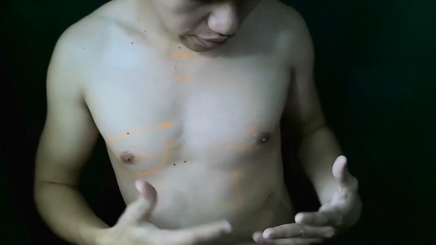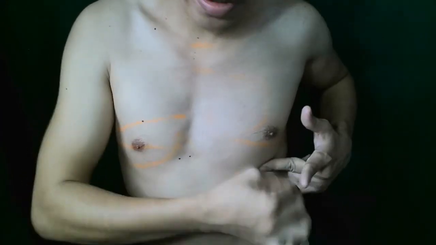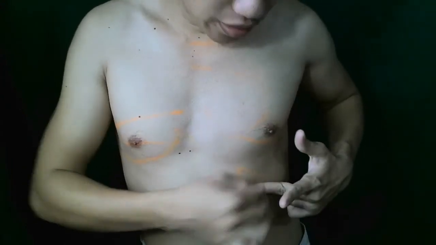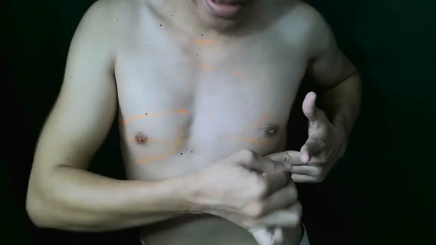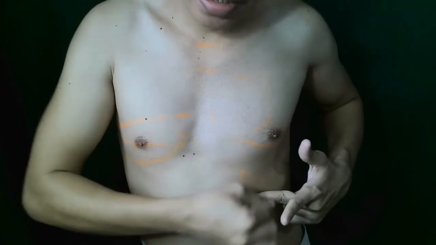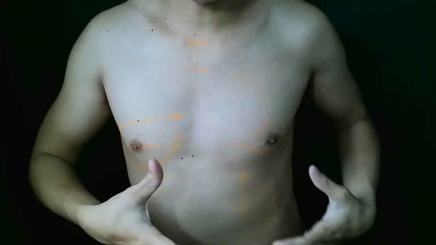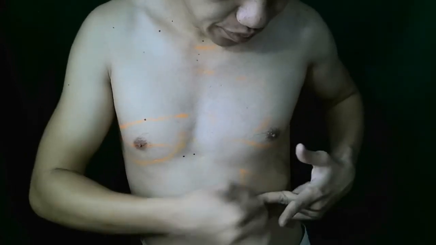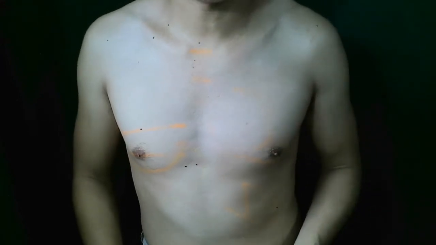What is good about this is that even if there is a consolidation or fluid in the lungs, this area remains having a drum-like sound. Even if an area has dullness because of the consolidation, this would still have the same sound, except if there is an overinflation of the lungs that would make this area change its sound. Okay, so that's it.